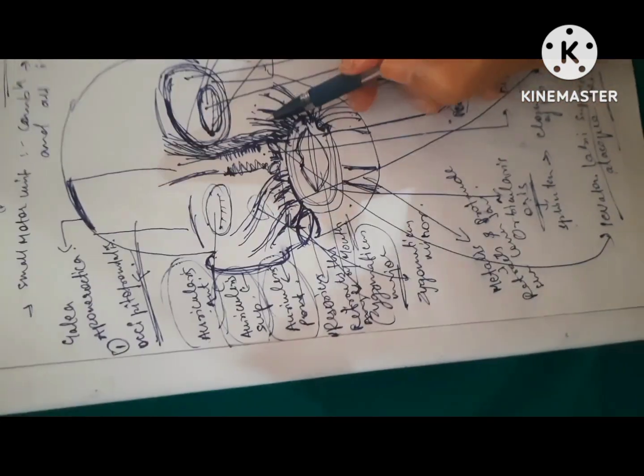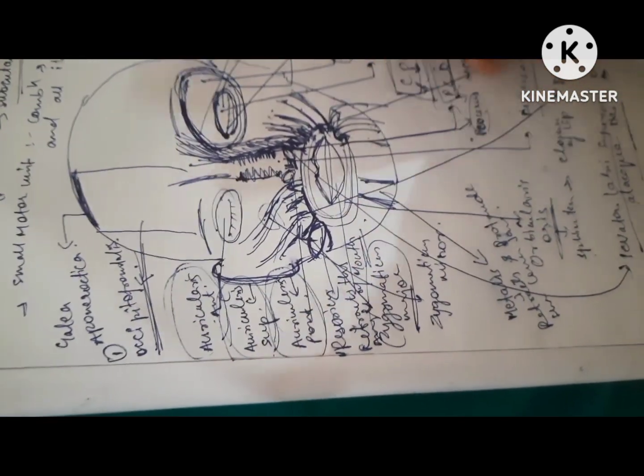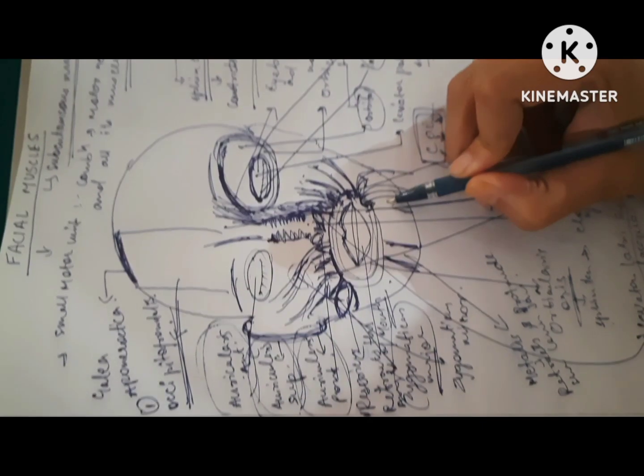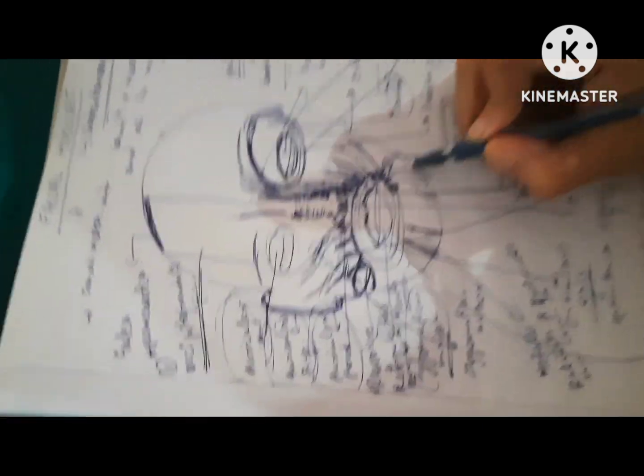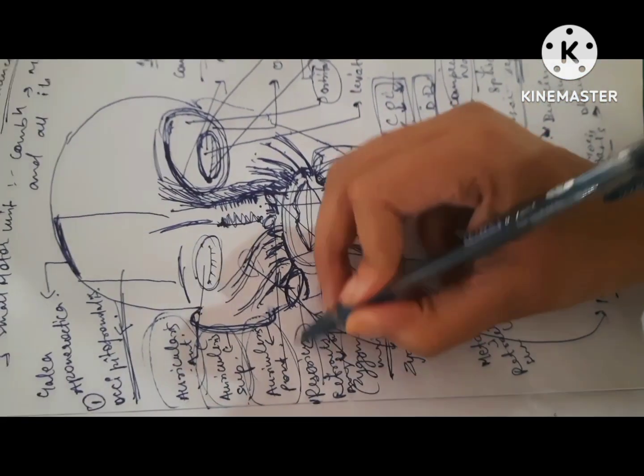Then levator labii superioris muscle, levator anguli oris muscle. Then depressor labii inferioris muscle and depressor anguli oris muscle. Then the mentalis muscle, and the last, risorius muscle.